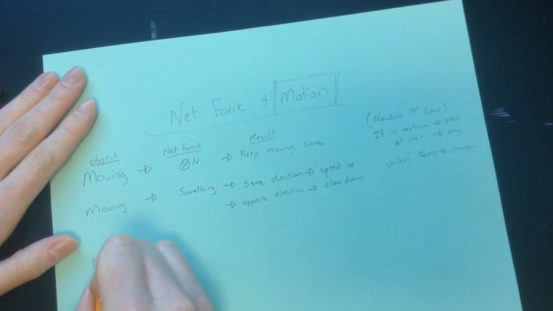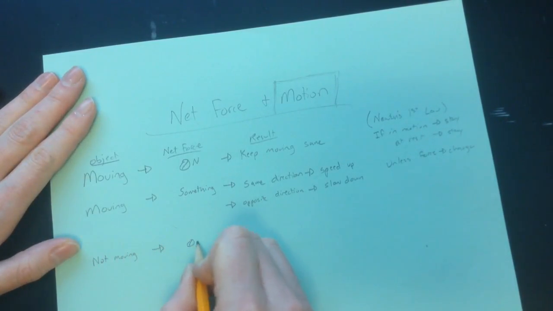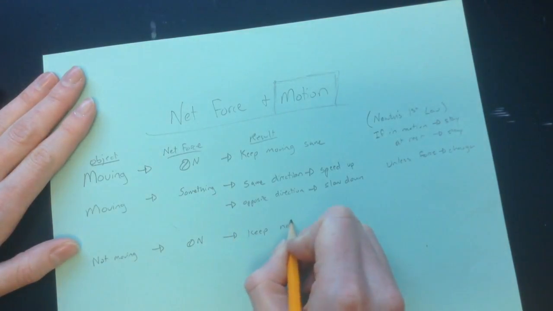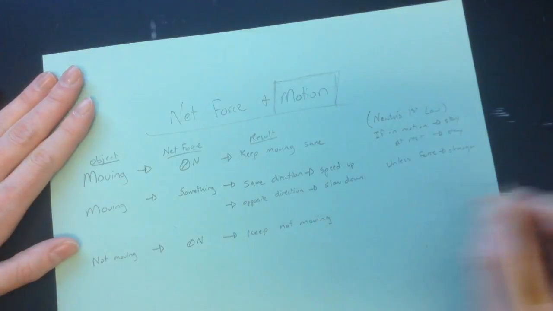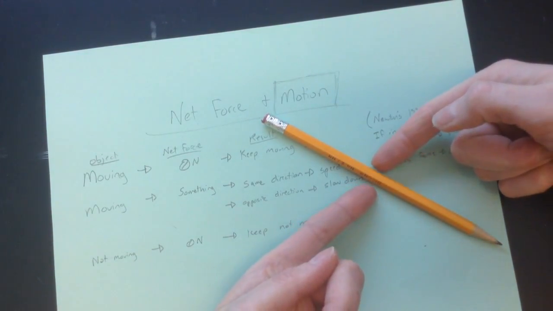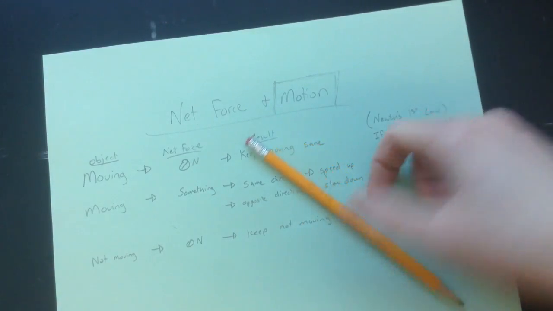If your object is not moving, this one's pretty easy. If there's no net force, it's going to keep not moving. Really boring there. This pencil, that's just going to stay there until I apply a force. Very exciting. No net force here. If I push both ways here at the same time, oh, still no net force. It's still not going anywhere. But if one wins, then it starts to move.